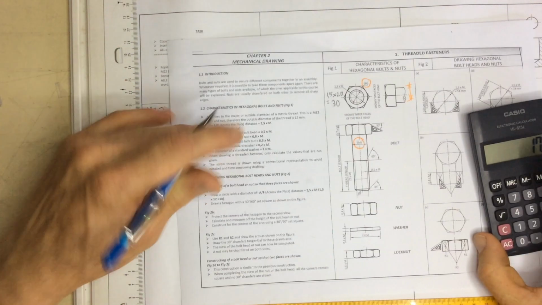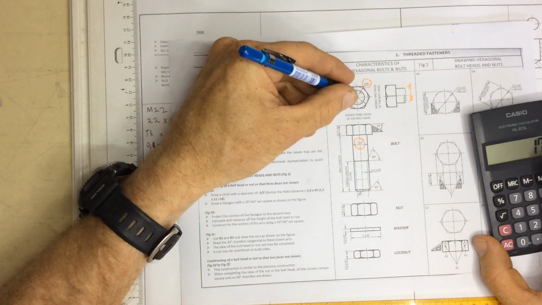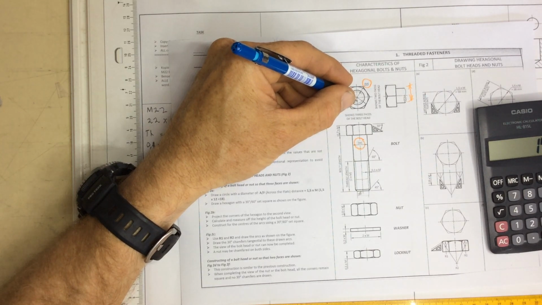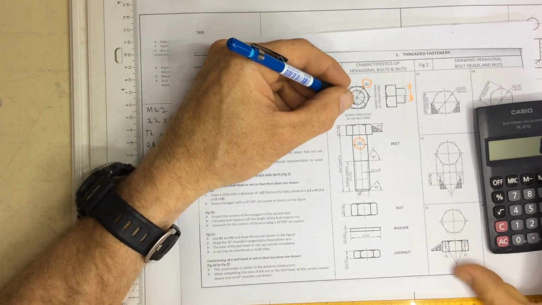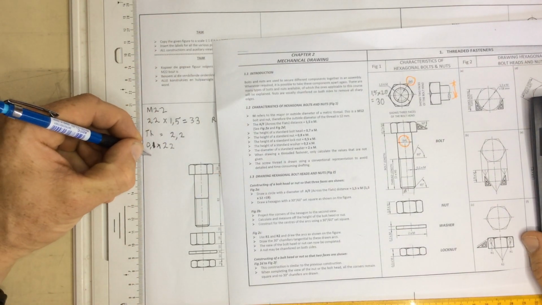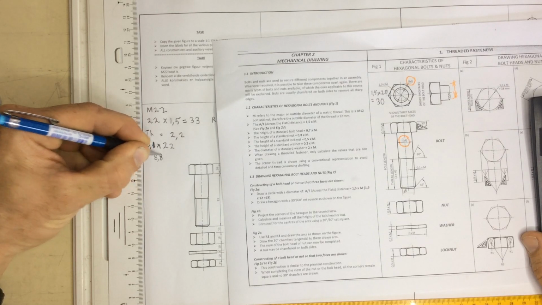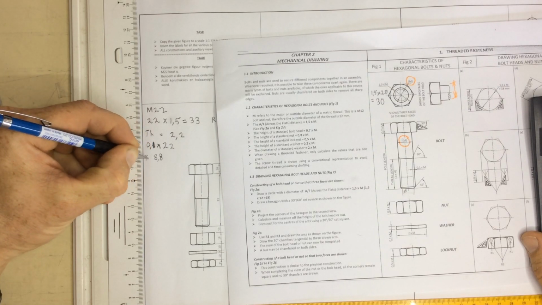So this little circle in here is going to have a diameter of 17.6. Divide that by 2, and I end up with an 8.8 millimeter going across there. So that's another little calculation that I need. 8.8 radius for the thread. Thread is 8.8.